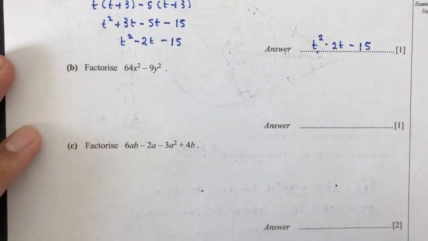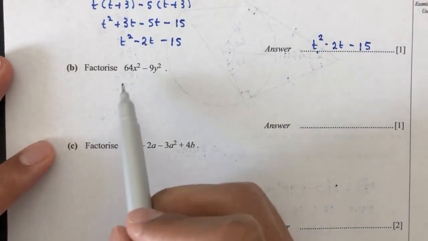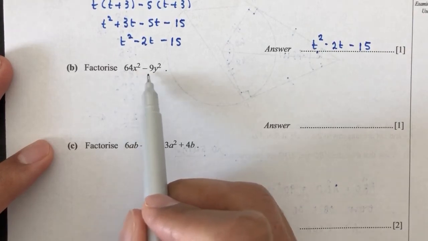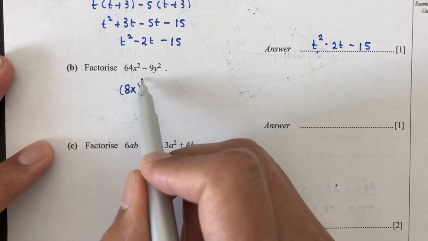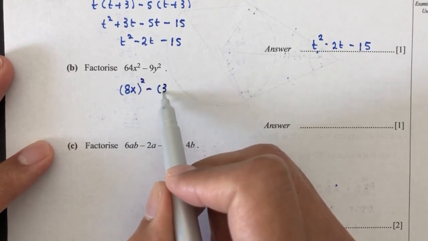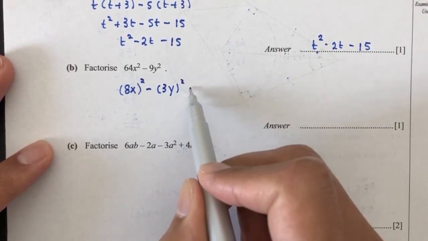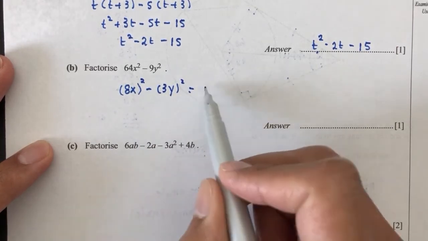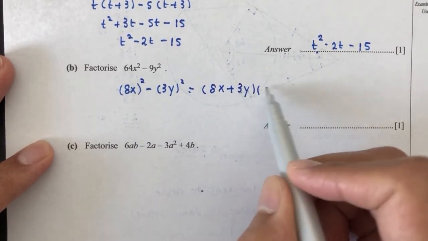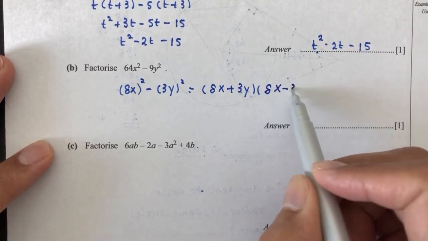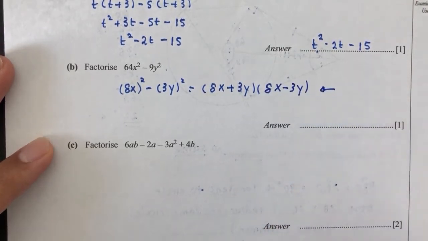Moving on to part B, factorize this. So we realize that this is a square number, this is a square number as well. So we have 8x squared minus 3y squared. So when we have two square numbers subtraction, we have 8x plus 3y and 8x minus 3y. So this will be your answer.